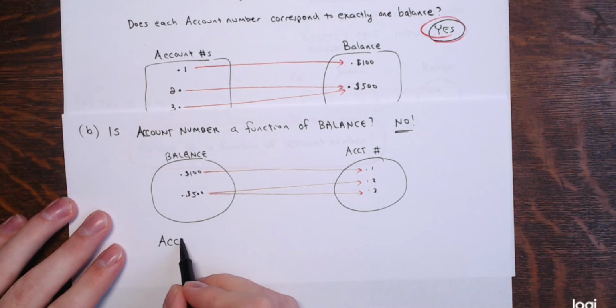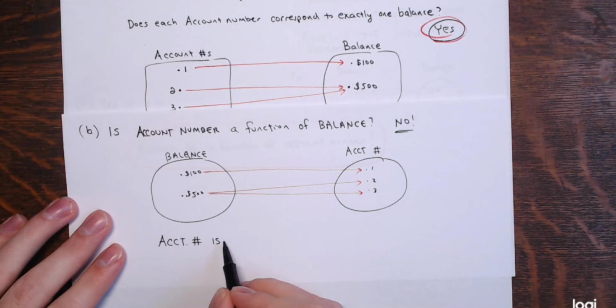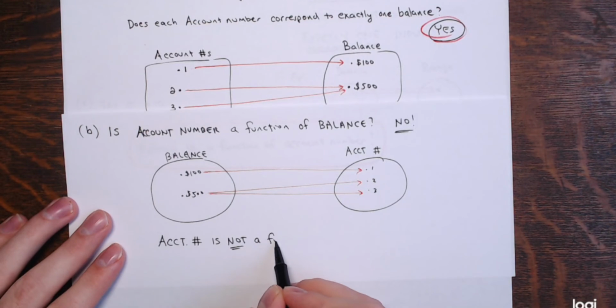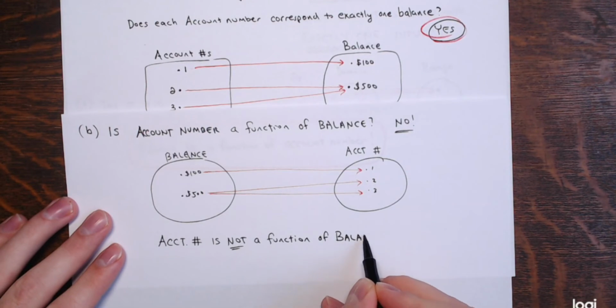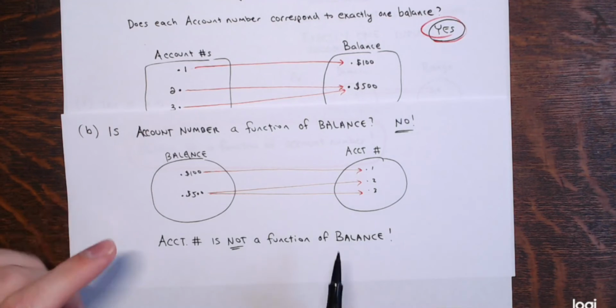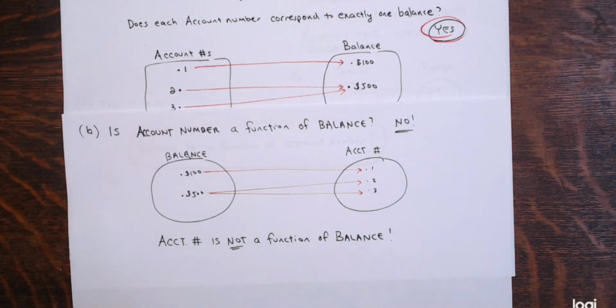Account number, I'll just abbreviate it this way, is not a function of balance. And I said this on the first page, if you reverse the mapping and it's not a function, then the original function you were looking at is not a one-to-one function.